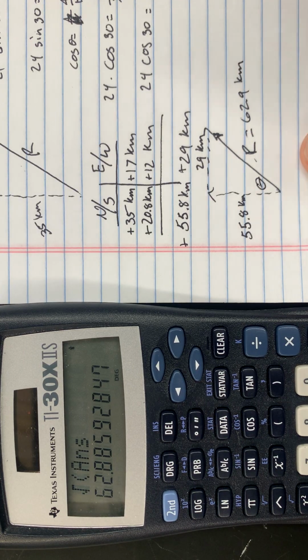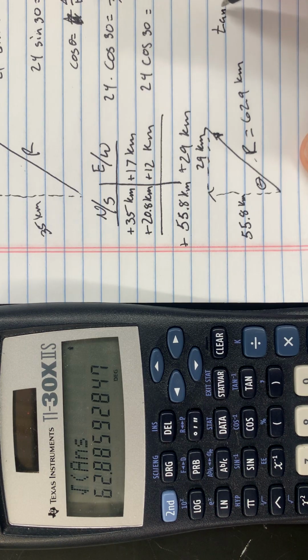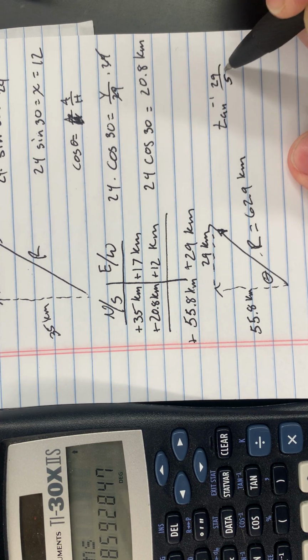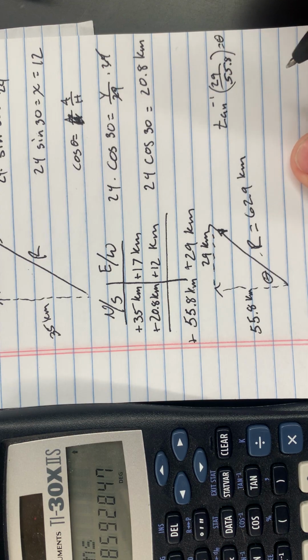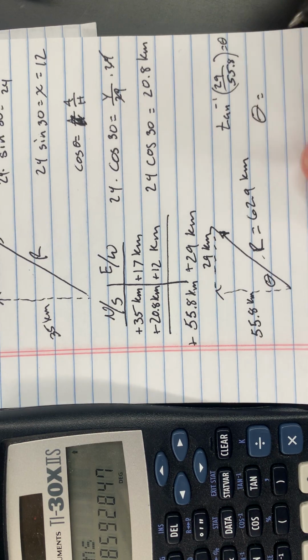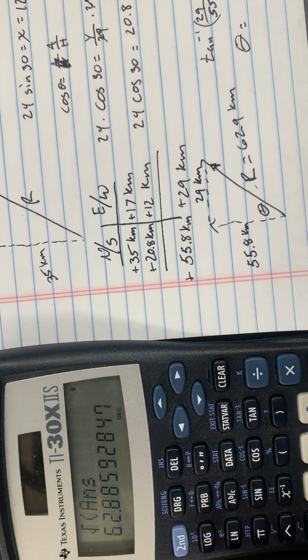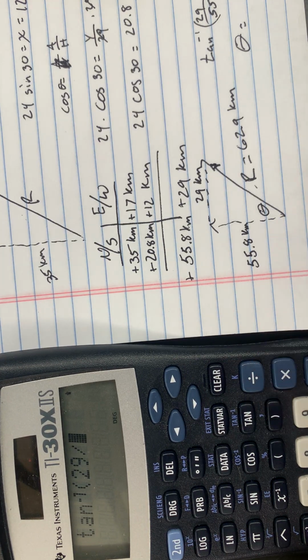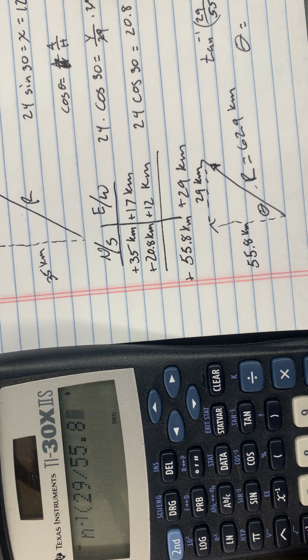I want that angle there. And so that is the inverse tangent of 29 over 55.8 will give me theta. And so theta will be inverse tangent, 29 divided by 55.8.